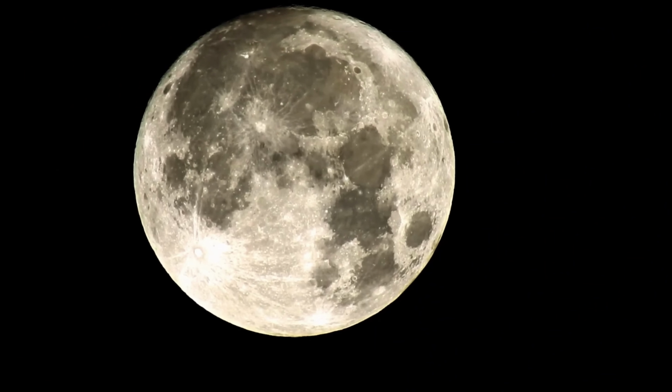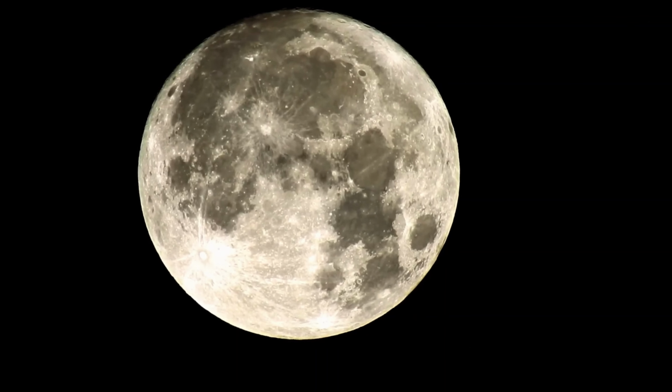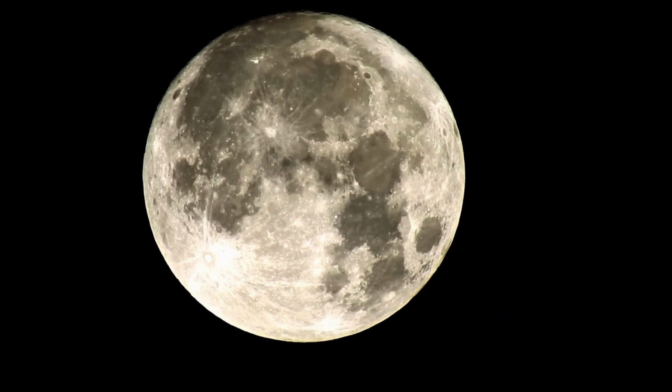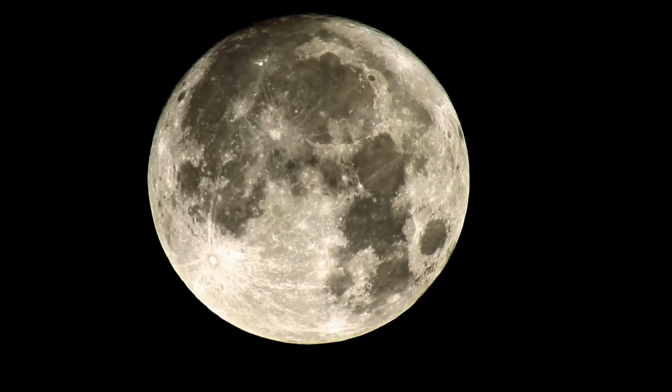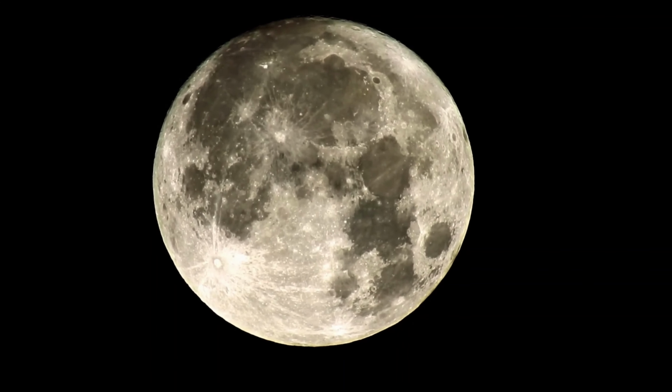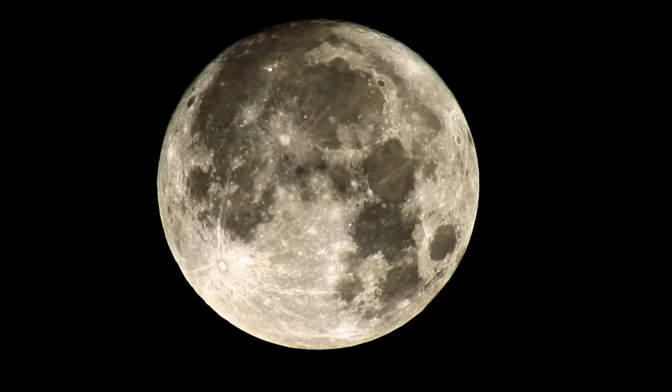The Moon's surface contains helium-3. The Moon's surface is rich in helium-3, a rare isotope that could potentially be used for nuclear fusion energy in the future.